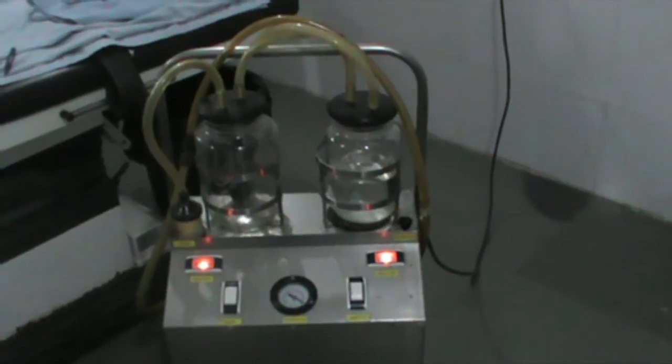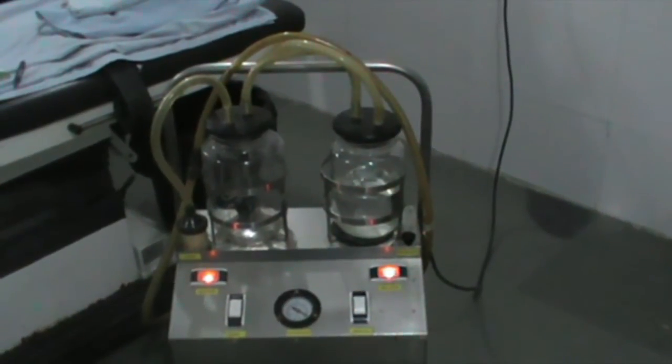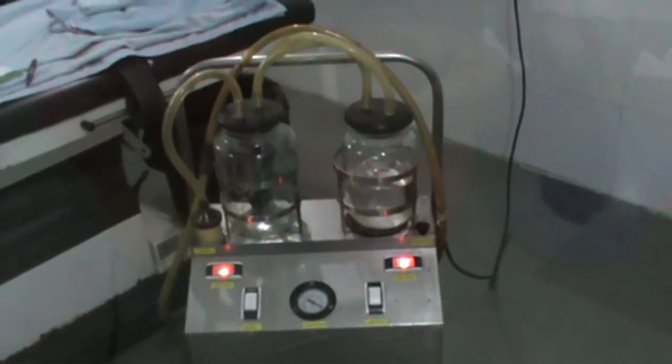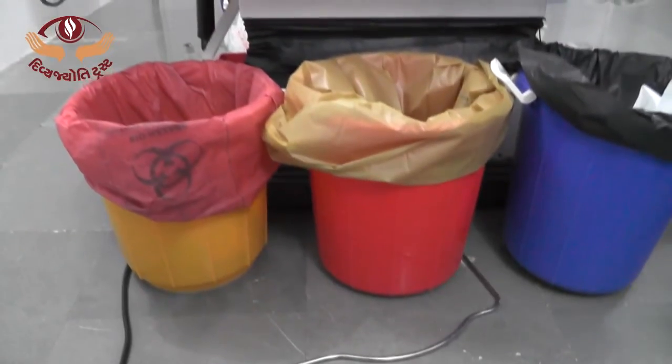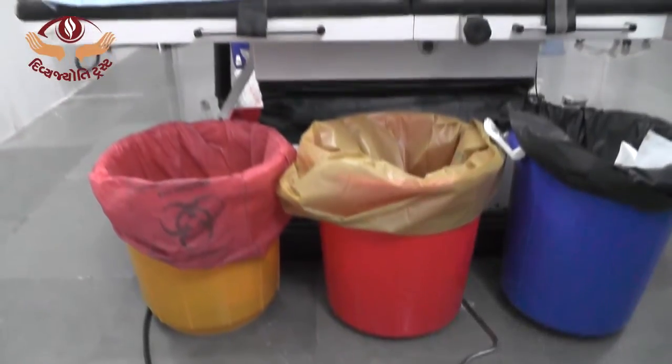Liquid waste material, for example the contents of the suction bottle, should never be disposed of in a scrub or utility sink but only into a container meant for the purpose. It can be disposed of in the drain after disinfection. Waste management as per the standard practice is suggested.